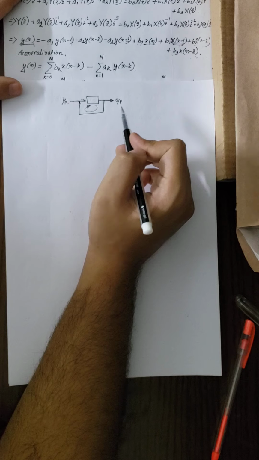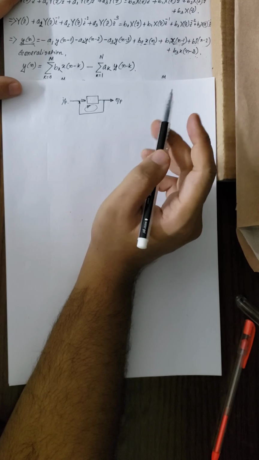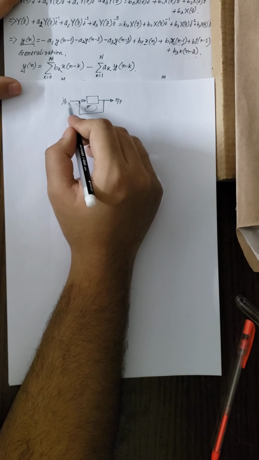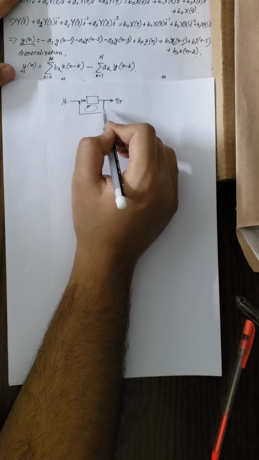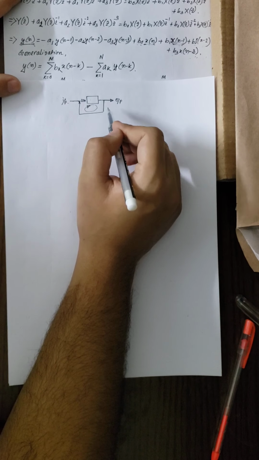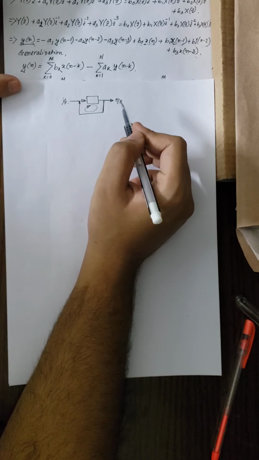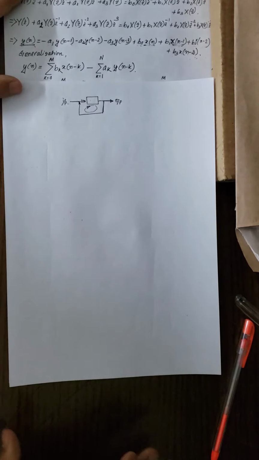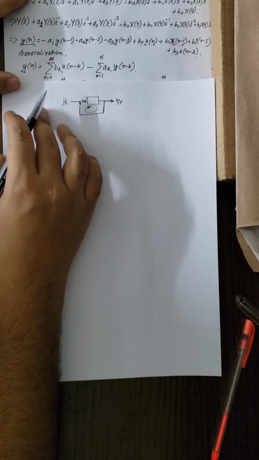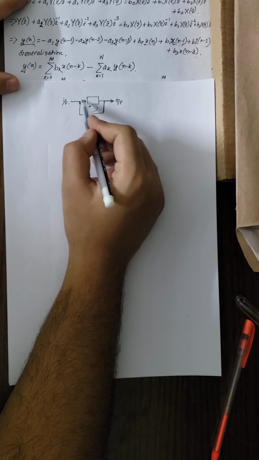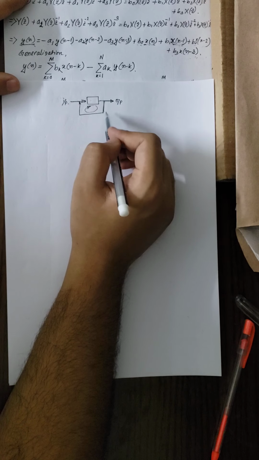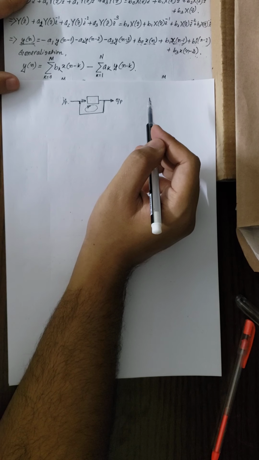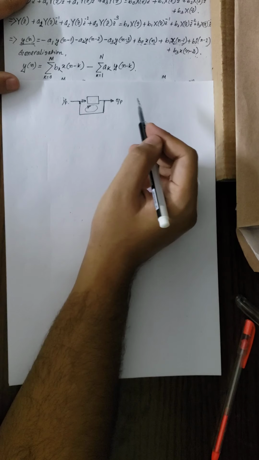Or in short, in case of an IIR filter, the system output will always depend upon the past inputs and the past outputs. And if you look at the FIR filter that we will be showing in the latter part, it will only depend on the past inputs and not the past outputs. For this reason, the FIR filter is a non-recursive filter.